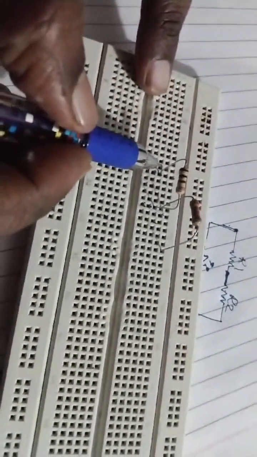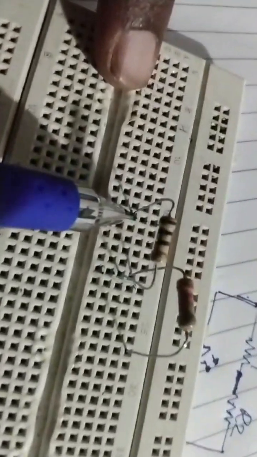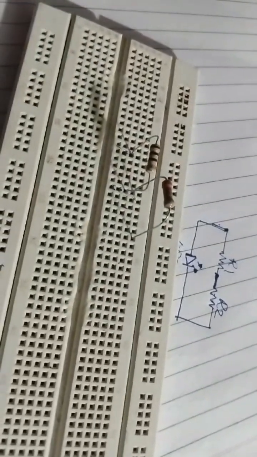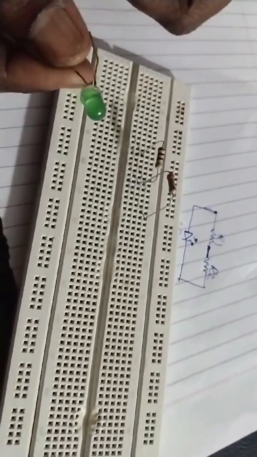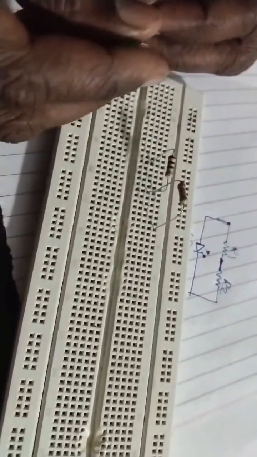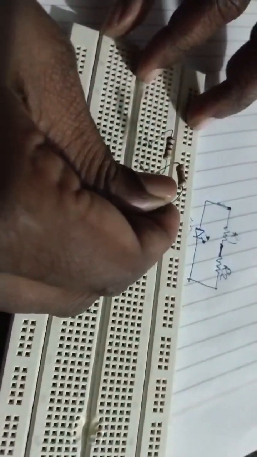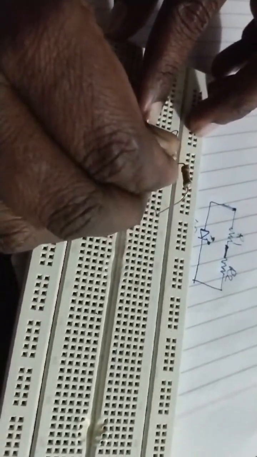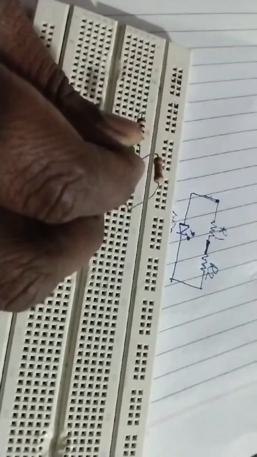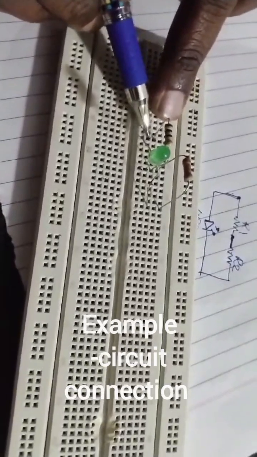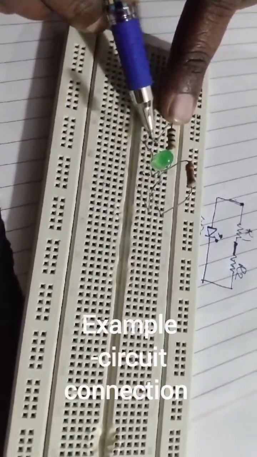Next, what is the next part? From this end to this end, what is there in the circuit? The LED is there. Let us take this as the LED. Here I am going to connect from this end to this end. Again a connection. Here I have connected, you see, the first end of this resistor is in this line.